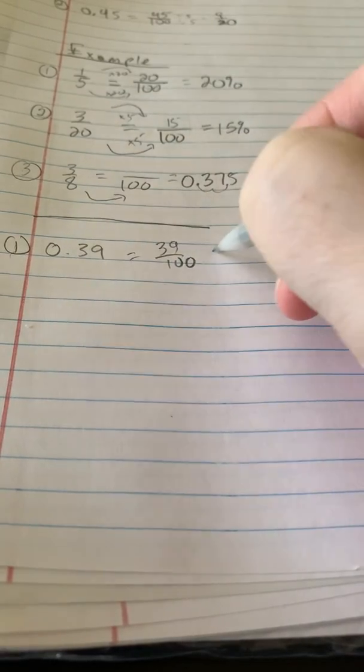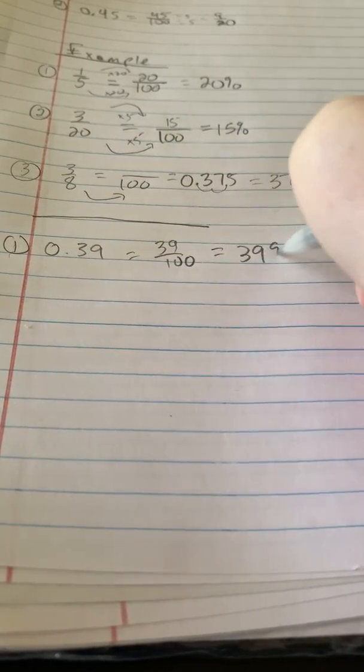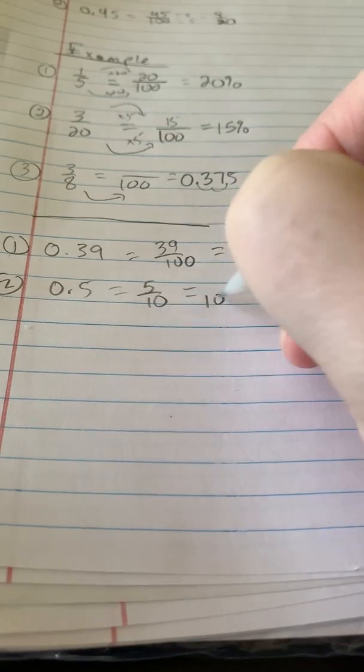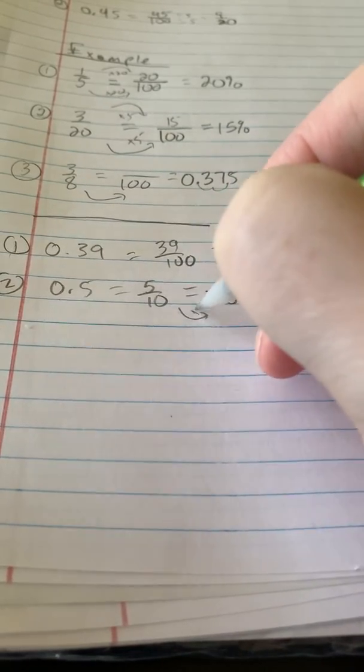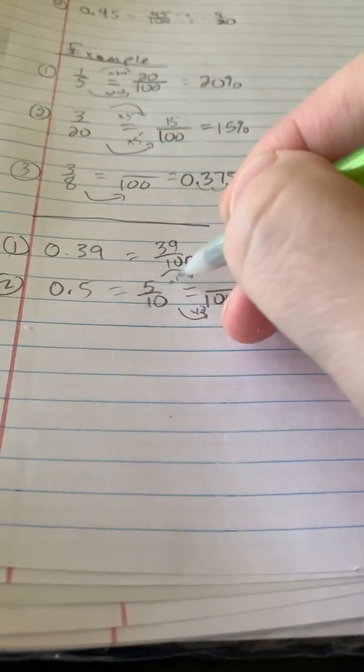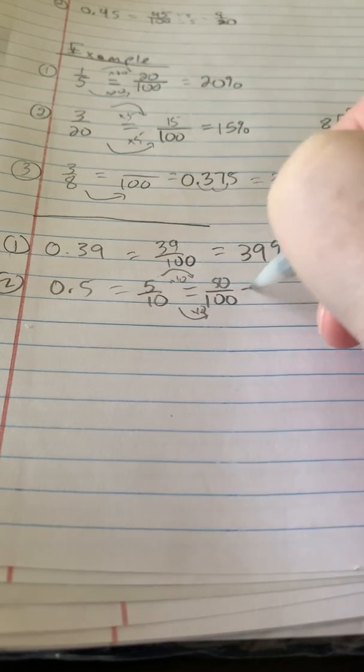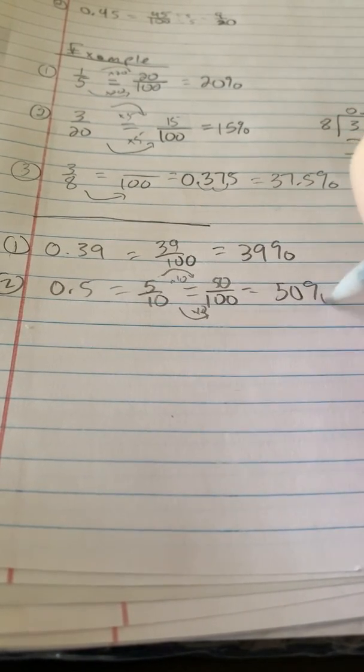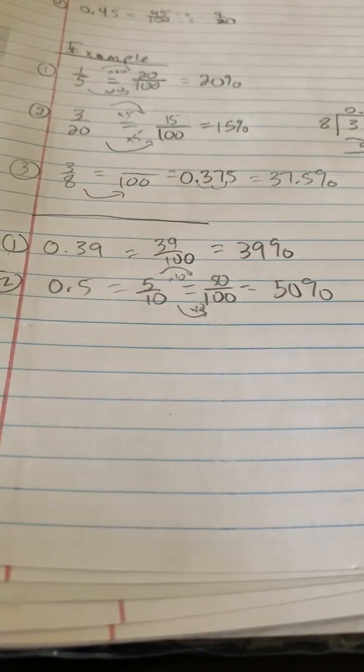Okay, 0.39, we know that as a fraction, this is 39 hundredths. It's already in hundredths, so it's 39%. Number 2 is 0.5, which is 5/10. We want it to be hundredths. 10 times 10 is 100, so 5 times 10 is 50, which gives me 50%. 50 out of 100 is 50%. If we can change it to hundredths, we're in good shape.